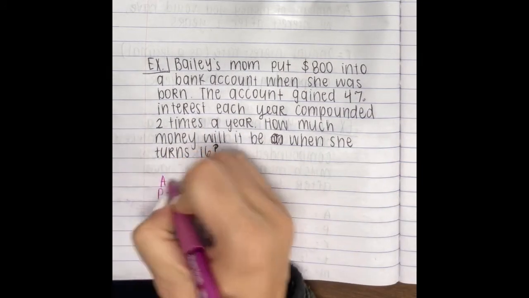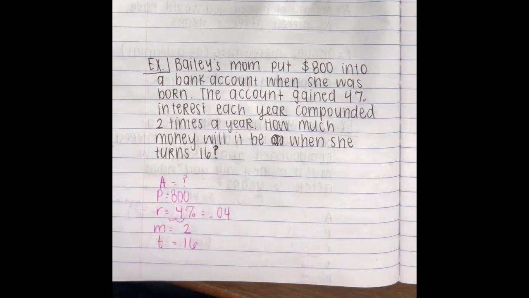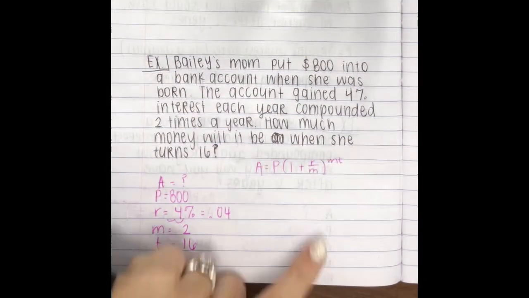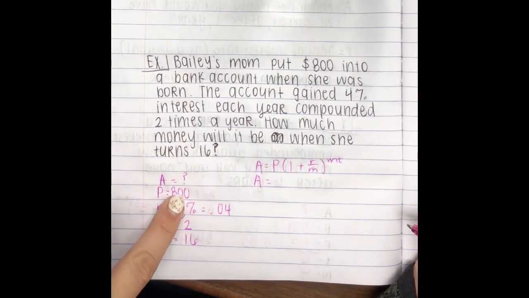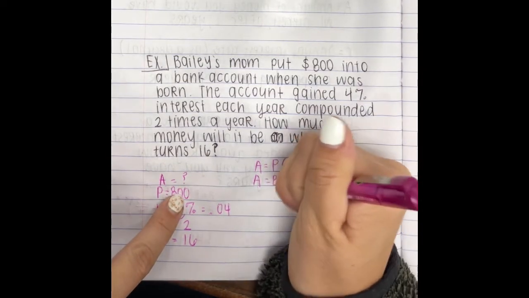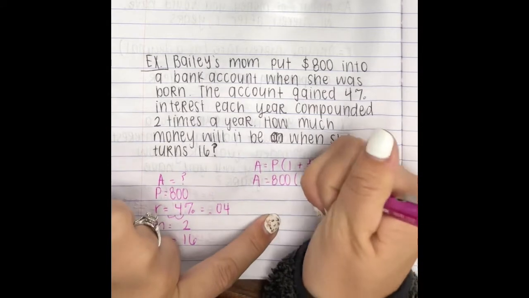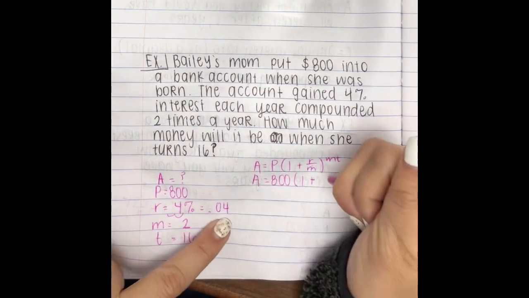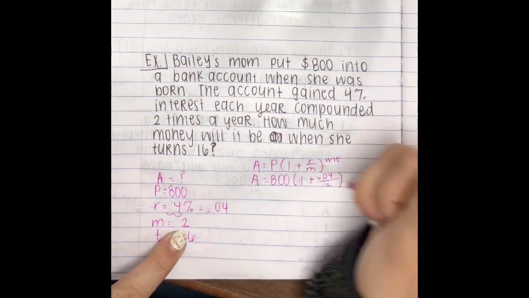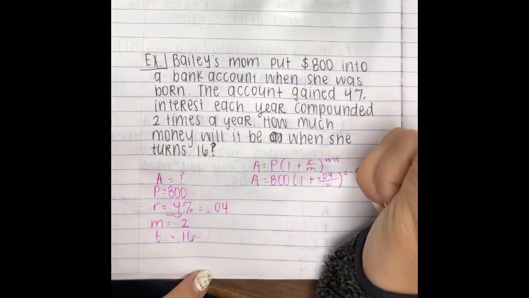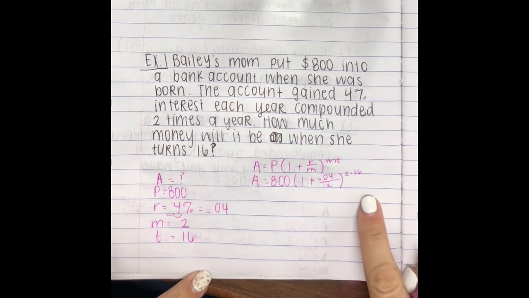So we're trying to figure out our A, okay? So we're gonna plug into our formula. So we have A equals our initial amount. My principal amount is 800 times 1 plus my R, which is 0.04, divided by my M, which is 2, raised to 2 times 16 in the exponent, okay?